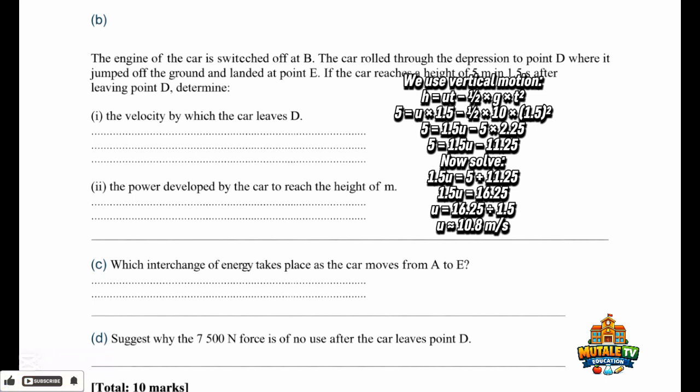Now solve. 1.5u equals 5 plus 11.25. 1.5u equals 16.25. u equals 16.25 divided by 1.5. u is almost equal to 10.8 meters per second. So, 10.8 meters per second is the answer. This is the answer because we are finding the initial velocity needed to reach that height.